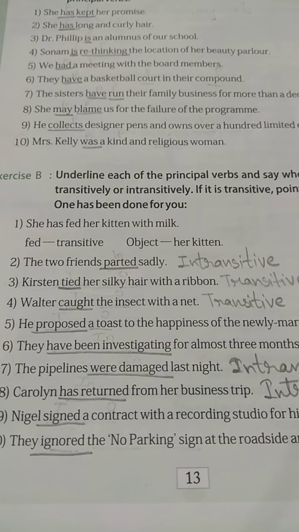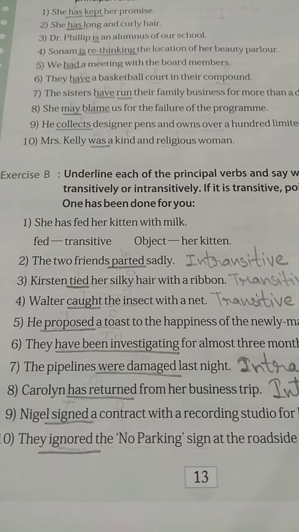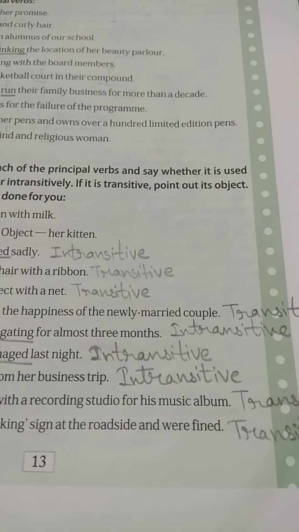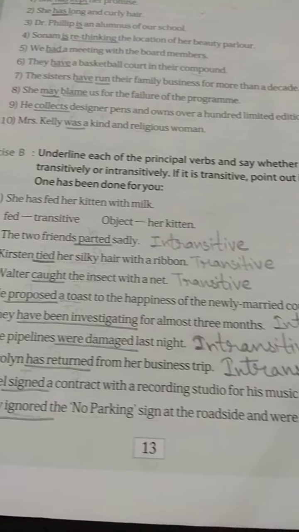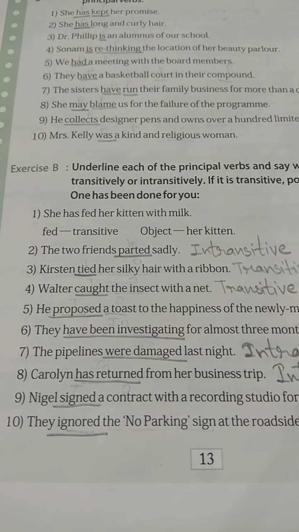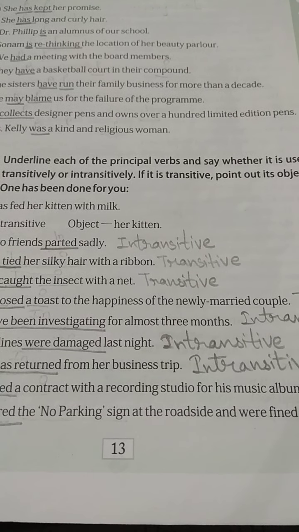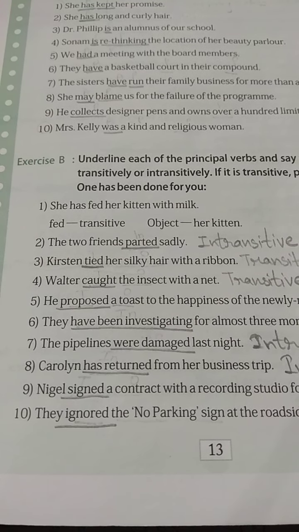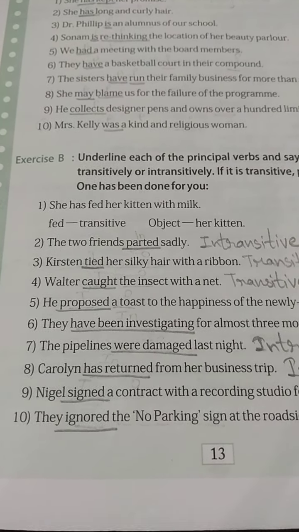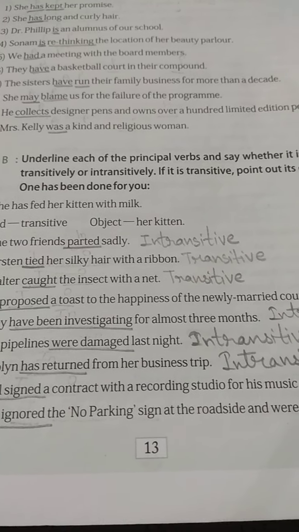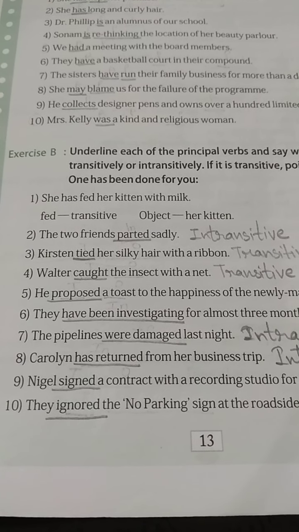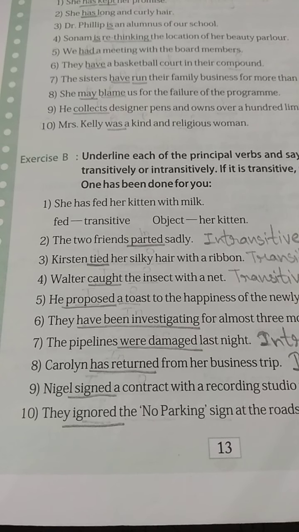6. They have been investigating for almost 3 months. It's intransitive. Then 7. The pipelines were damaged last night. Intransitive, were damaged. Then Caroline has returned from her business trip. Intransitive. Then 9.